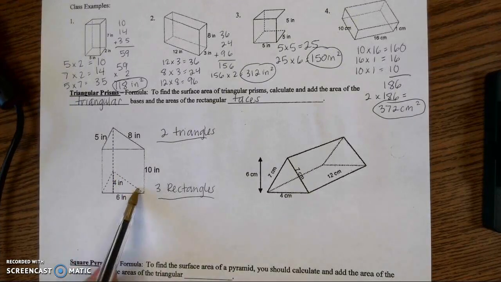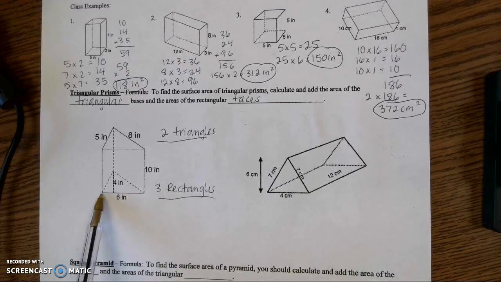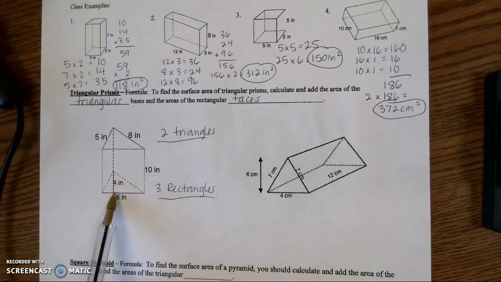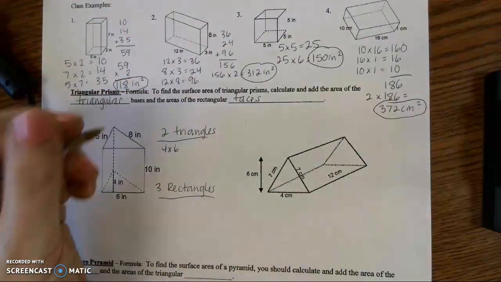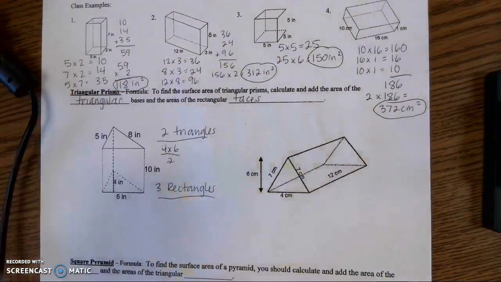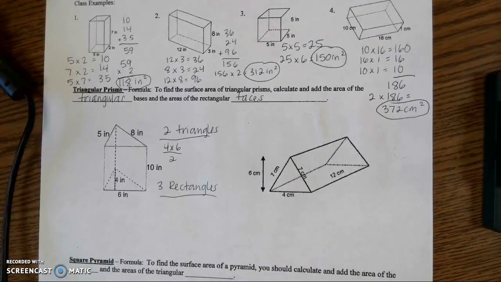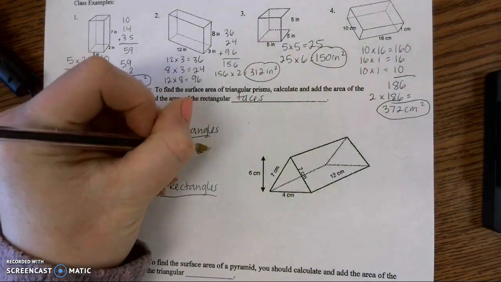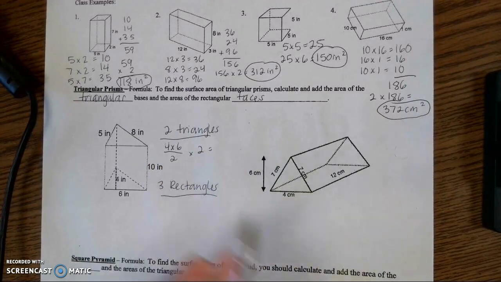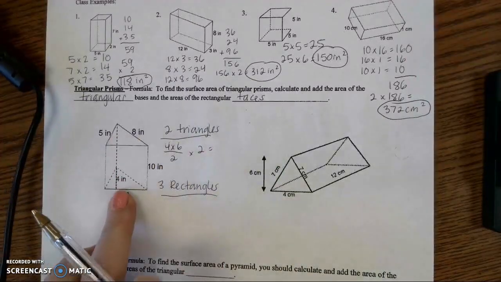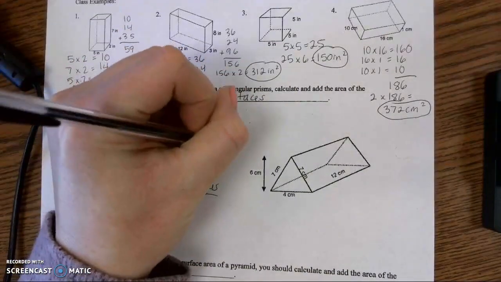So this triangle down here is our base. I know it's hard to see, but your base is 6, and your height of that triangle would technically be 4. So when I'm calculating the area of that triangle, I'm going to do 4 times 6 and divide it by 2. But since there are 2 triangles, I'm just going to multiply by 2 as well. So those 2's cancel, and your total area for both triangles would be 24. And that's inches squared.